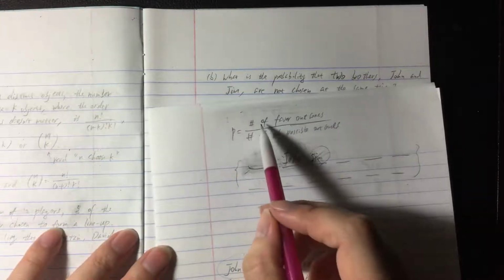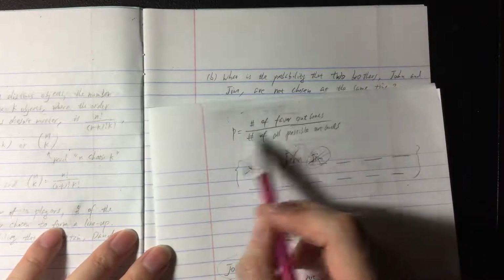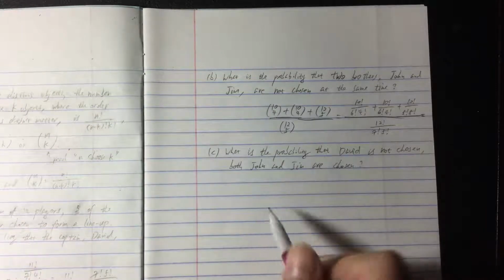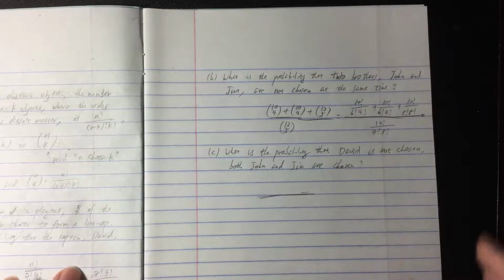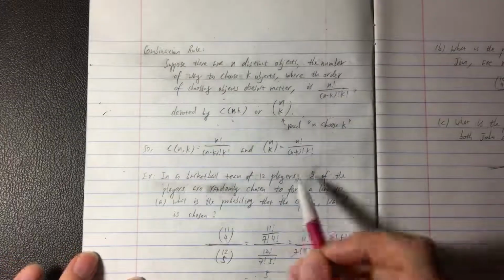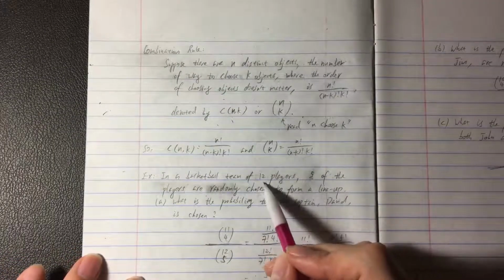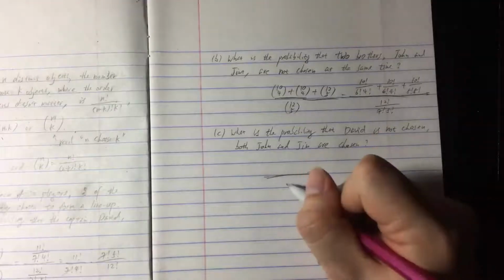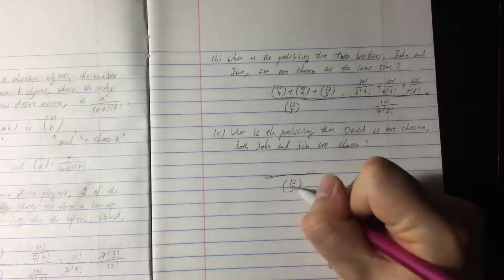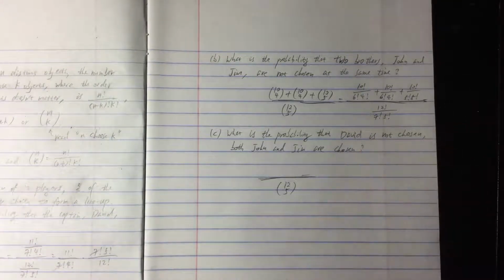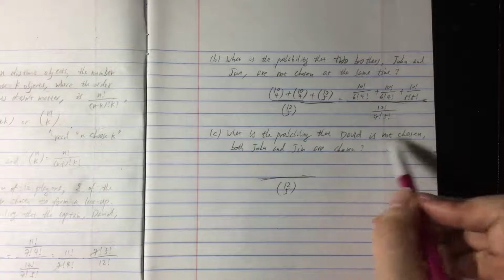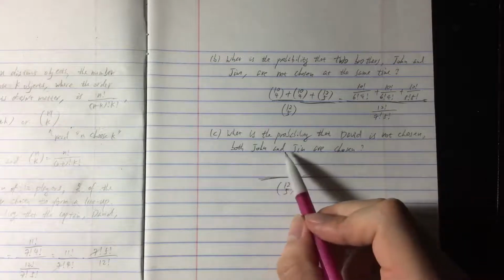In general, we find the denominator first. Find the number of all possible outcomes first. In how many ways can we choose 5 players out of 12? Which is 12 choose 5. That's the number of all possible outcomes. The numerator is the number of favorable outcomes. What we want is David is not chosen, but both John and Jing are chosen.